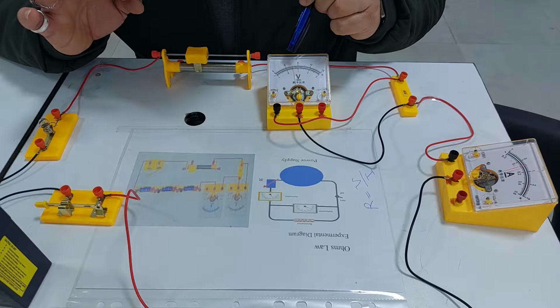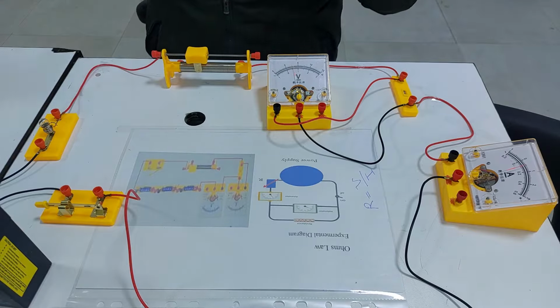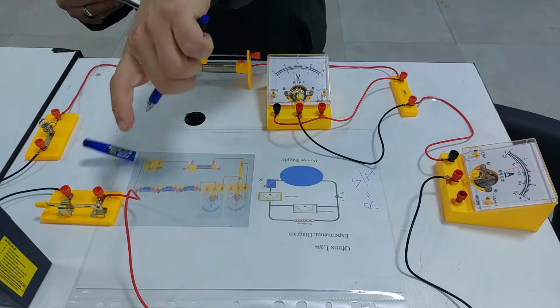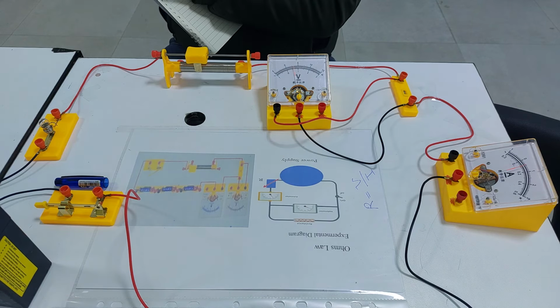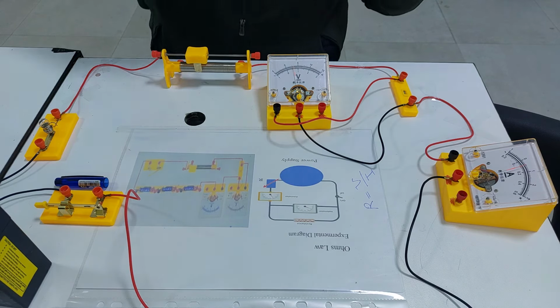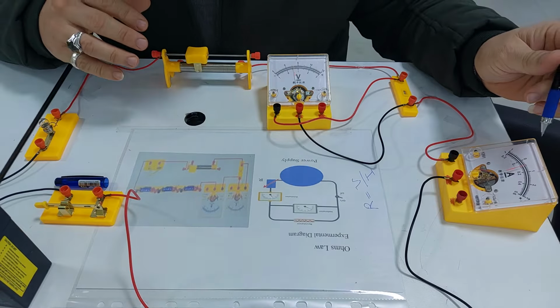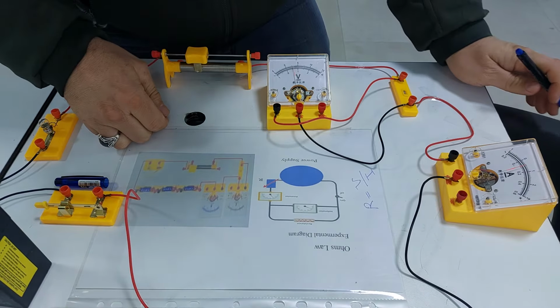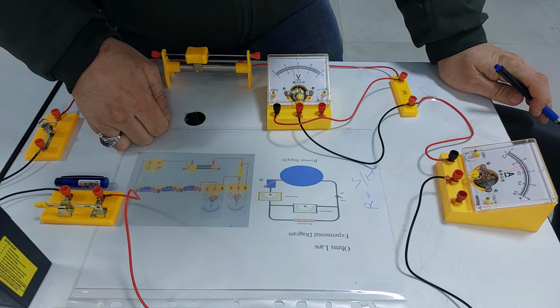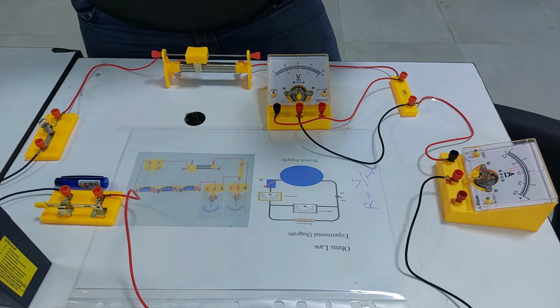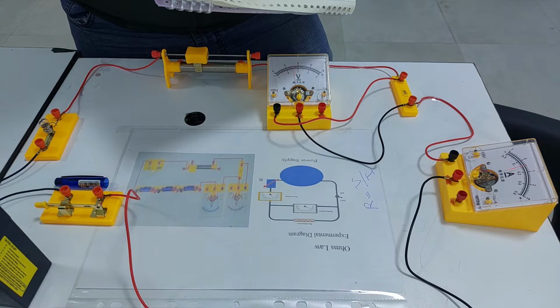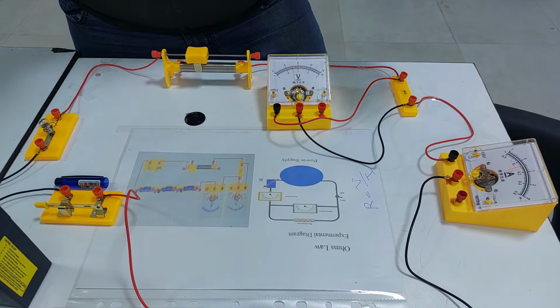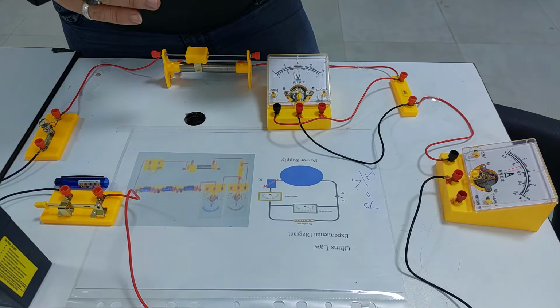By that, this is 0.6 volt. Let me write that. 0.6 volts. And take a look at the ammeter value. Here it's 0.12 ampere.